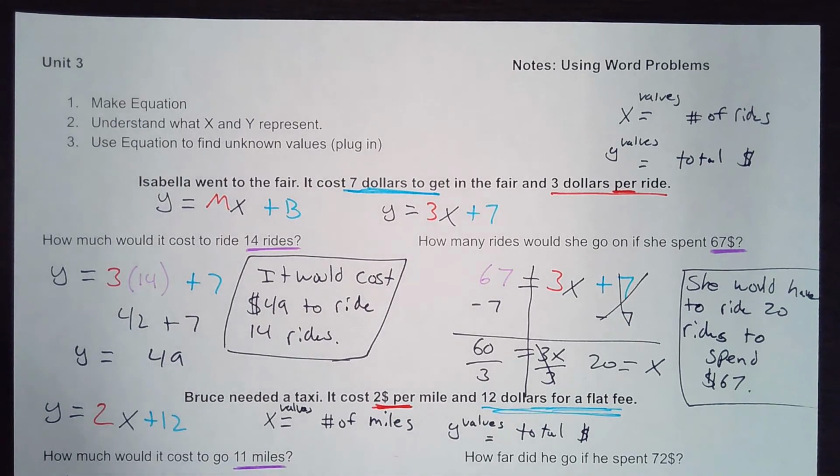Y equals 2, replace our x with 11, plus 12. And then go through and start to simplify it. Y equals 22 plus 12. Y equals 34. So it would cost $34 to ride 11 miles.